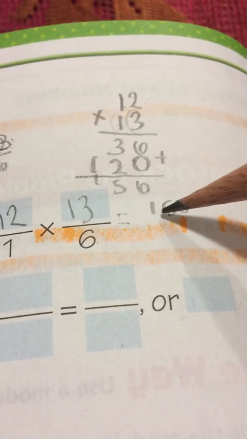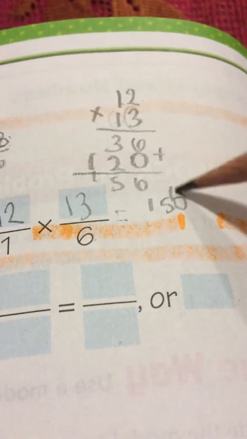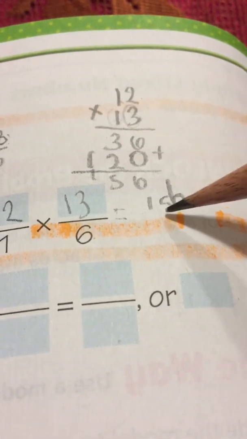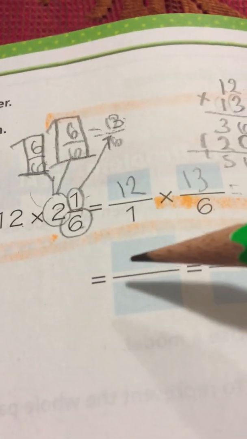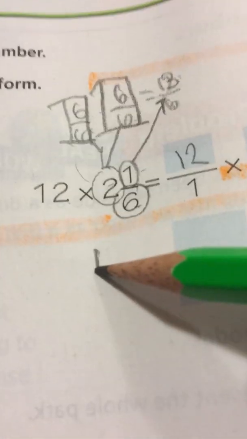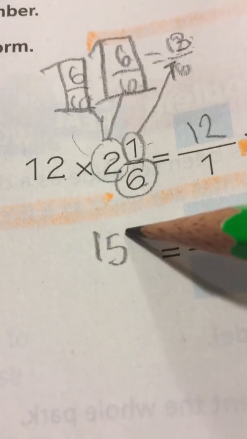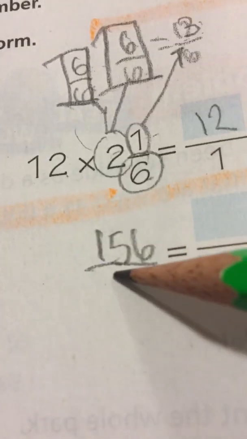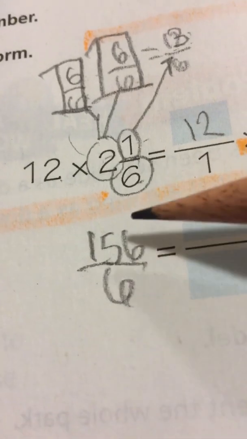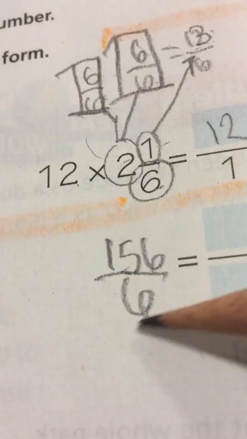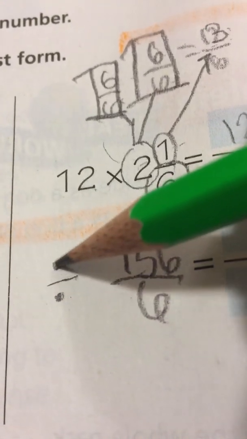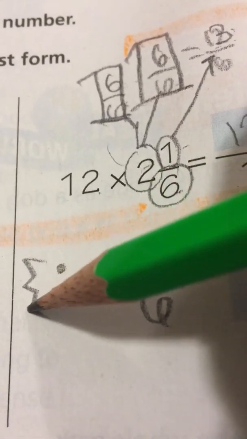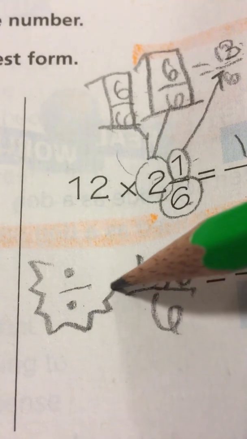156 is 12 times 13, over 6. Now, what kind of a fraction is this? It's an improper fraction. So when you have an improper fraction, you're going to divide, okay? You are going to use the box method.